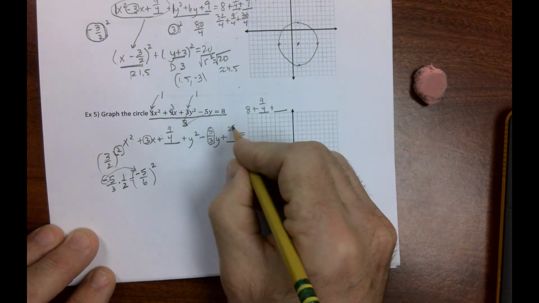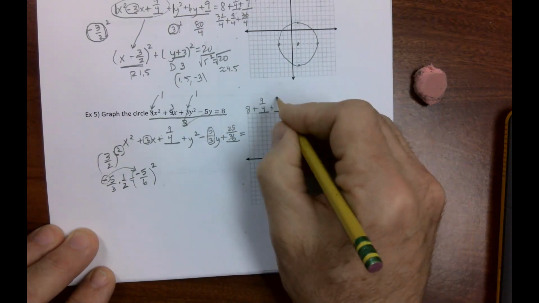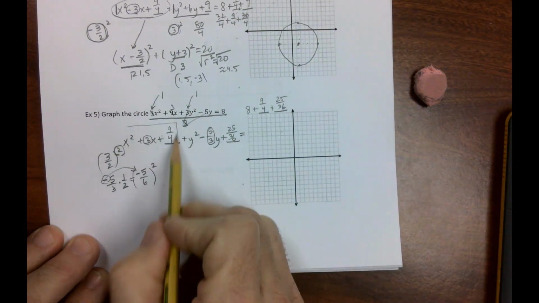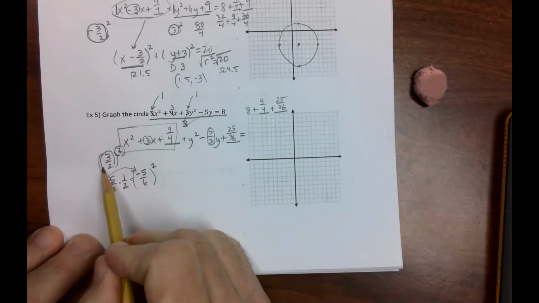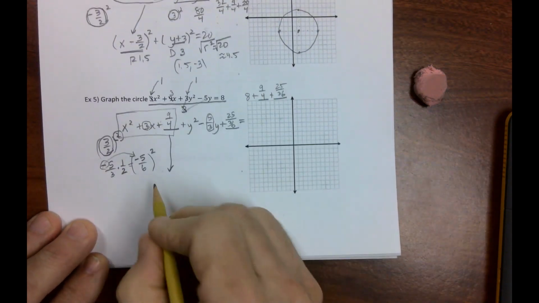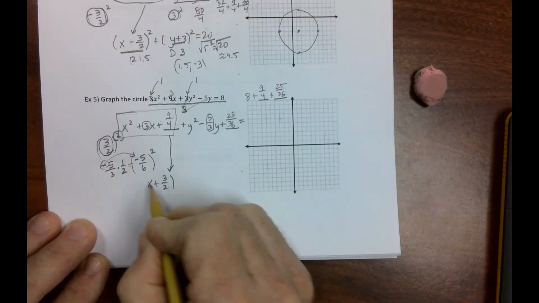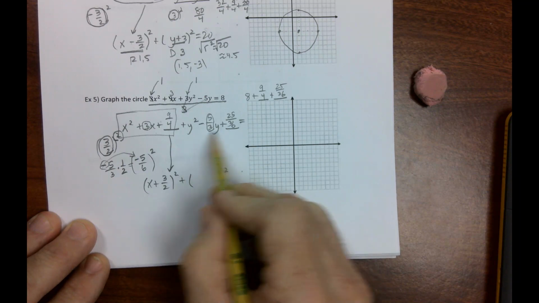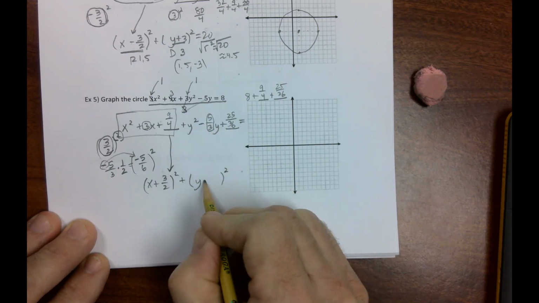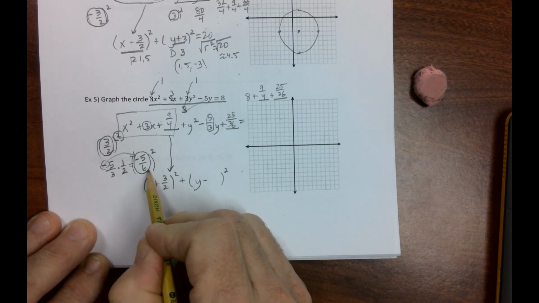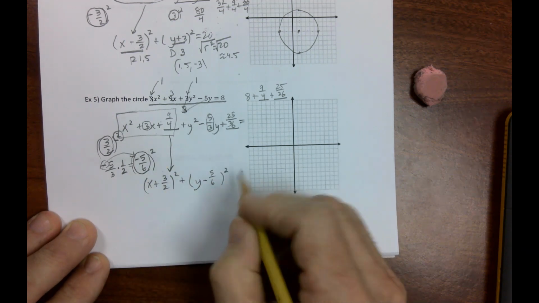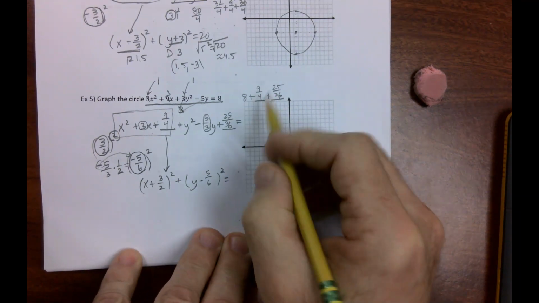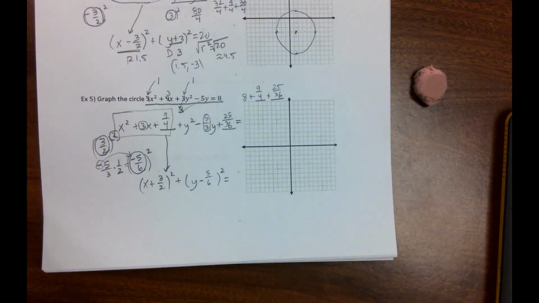Which is 25/36. What does this factor into? Remember our clue. That would turn into (x + 3/2) squared plus, and then look at this crazy thing, (y - 5/6) squared equals, now we got some work to do, common denominators, it's going to be 36. So, uh-oh, boy, I gave you guys a doozy.